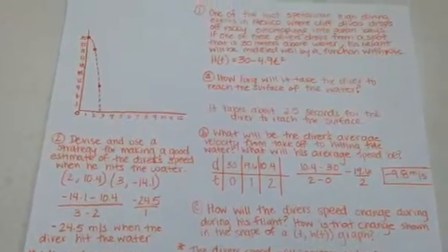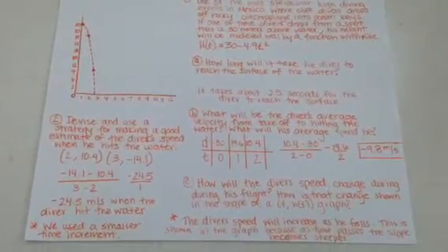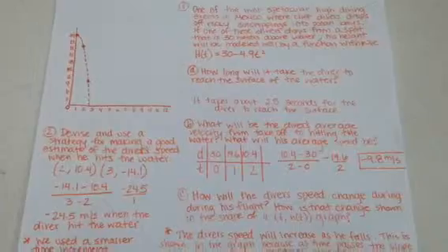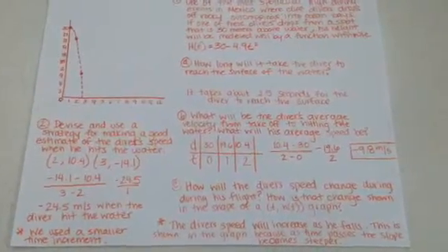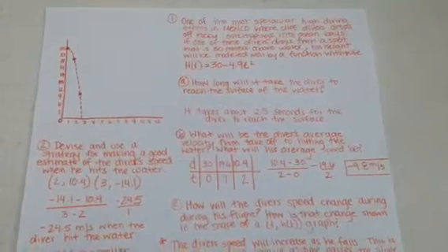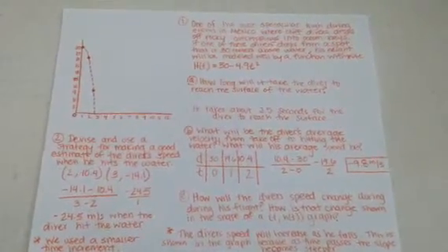For B, what will be the diver's average velocity from takeoff to hitting the water? What will his average speed be? Again, we plotted our points in a table and then used two different points and used our y2 minus y1 over x2 minus x1, divided those numbers and found that it was negative 9.8 meters per second. This negative means that the diver was dropping.